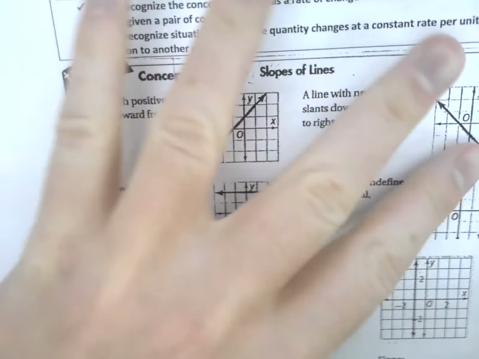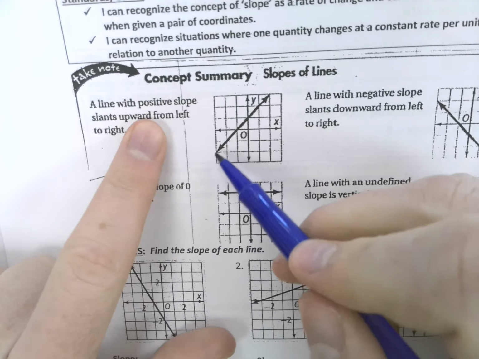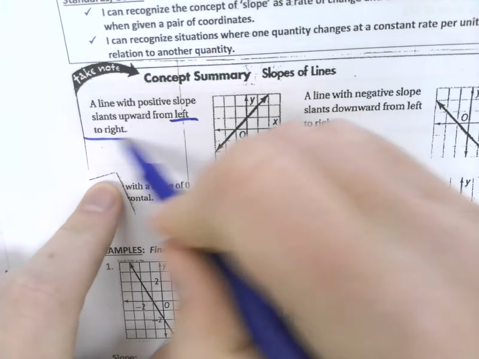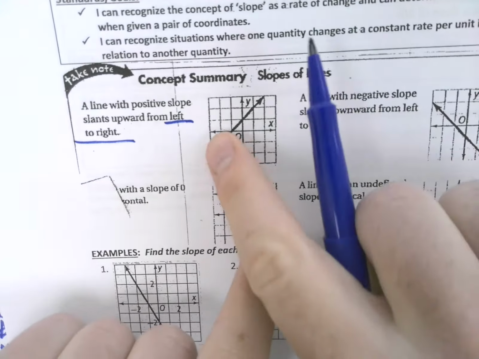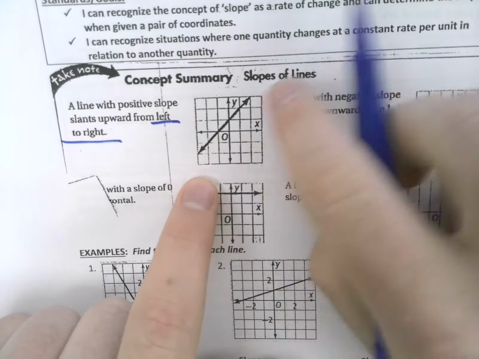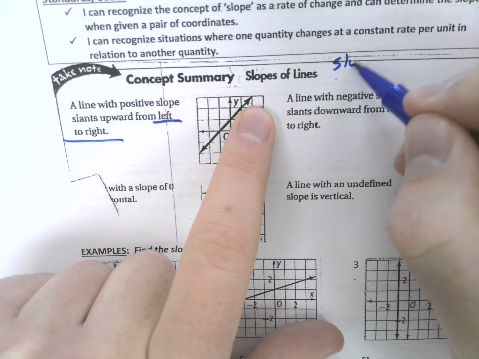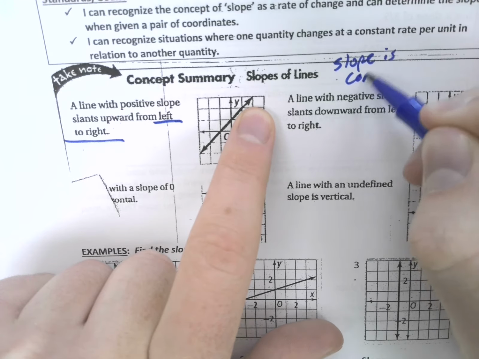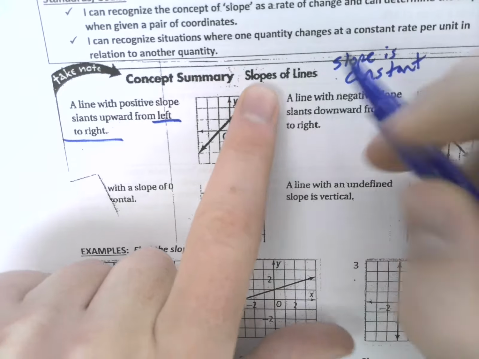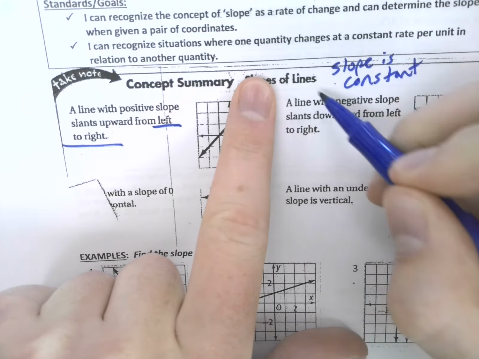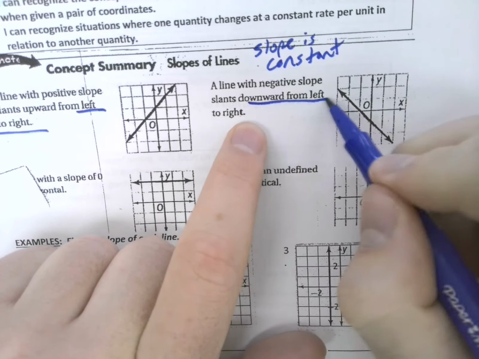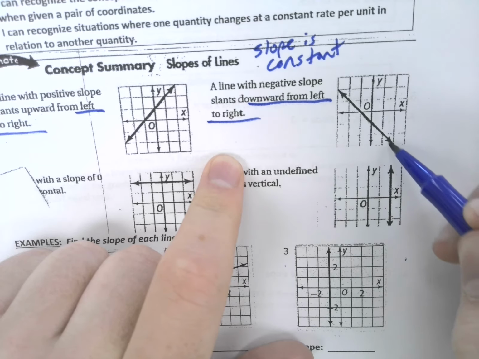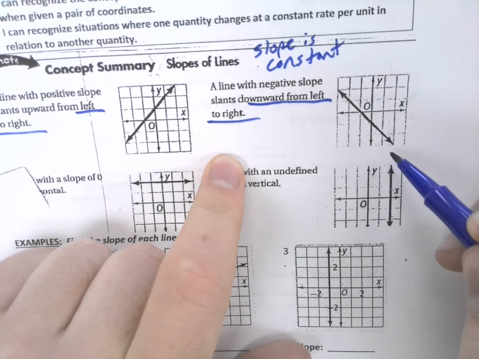We know there are four kinds of slope. You've got a positive slope. Remember, we read left to right. So as we go left to right, we see that it's going up. Our line's sliding up at a constant rate. Remember, slope is constant. Your line should stay the way it is the whole time. A line with a negative slope slants downward from left to right, so it's consistently going down at the same angle.